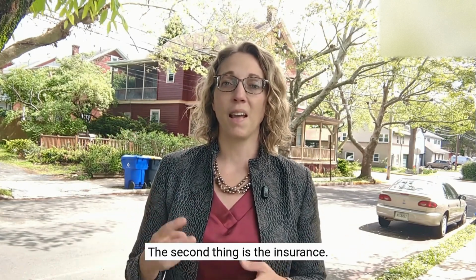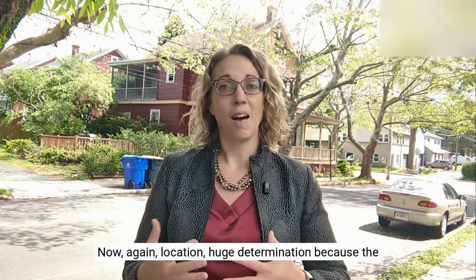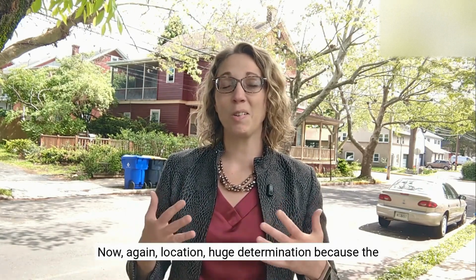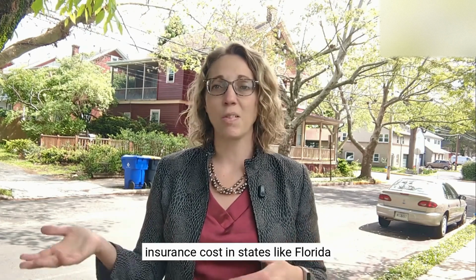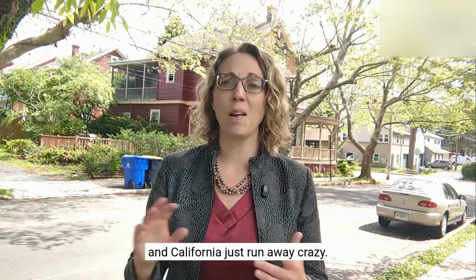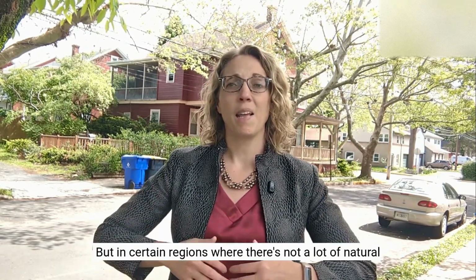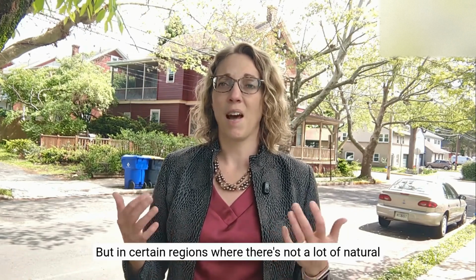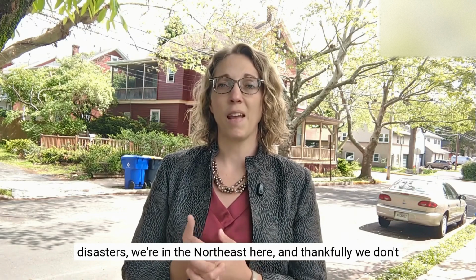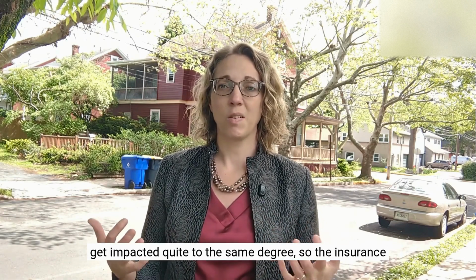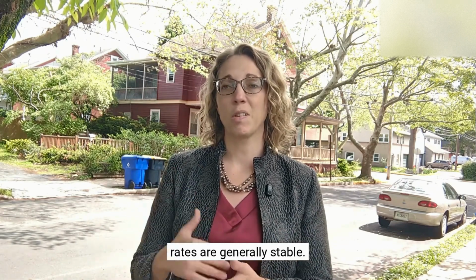The second thing is the insurance. Now, again, location, huge determination, because the insurance cost in states like Florida and California just runaway crazy. But in certain regions where there's not a lot of natural disasters, we're in the Northeast here, and thankfully we don't get impacted quite to the same degree, so the insurance rates are generally stable.